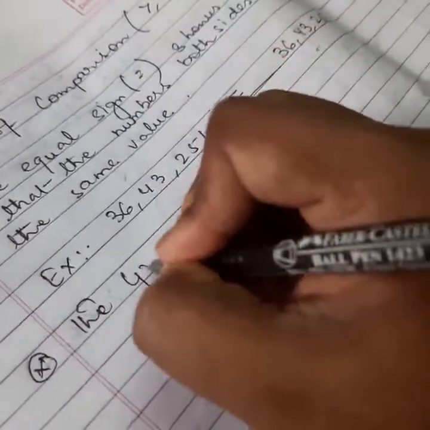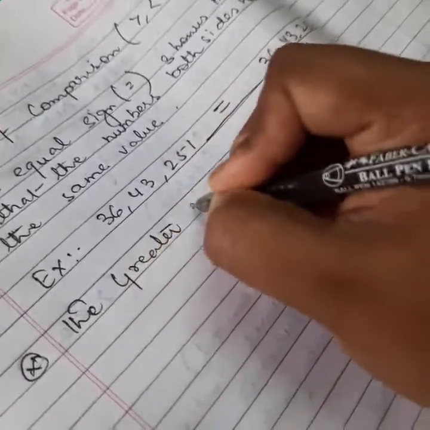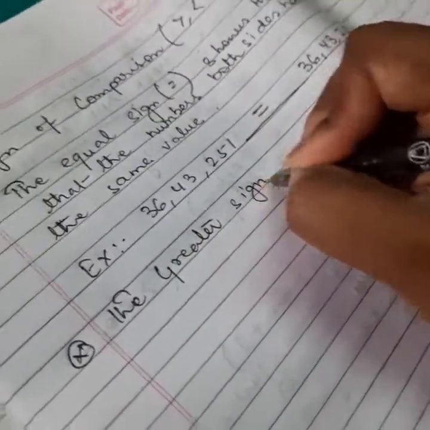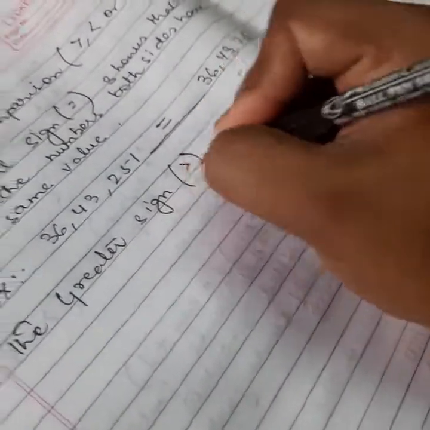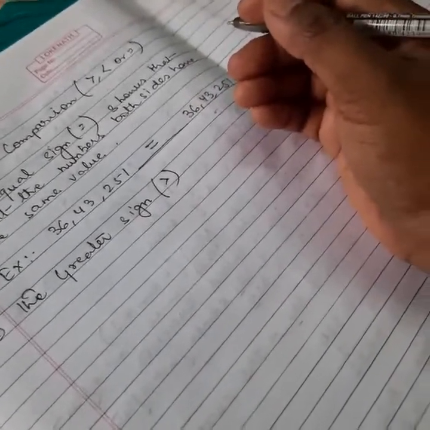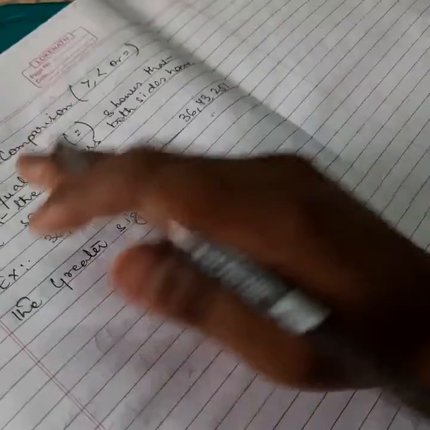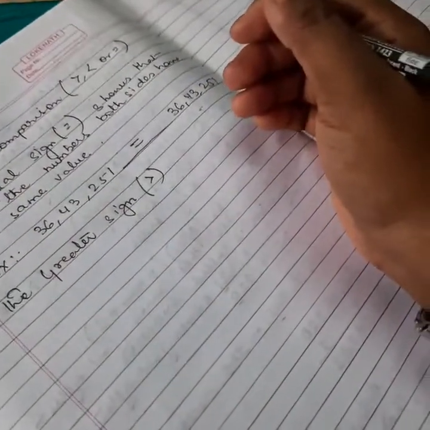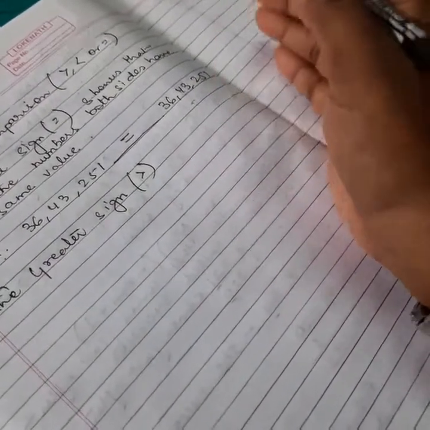Now what do you mean by the greater sign? It shows that the number on the left side has the greater value than that on the right side.